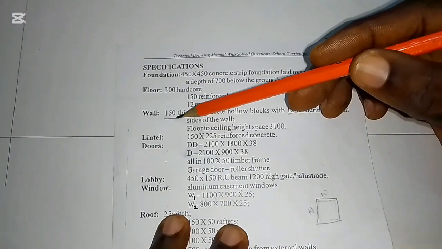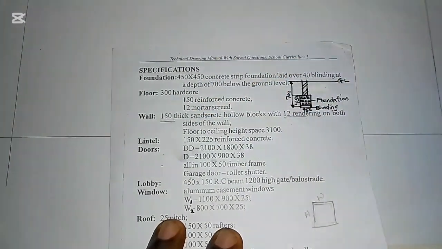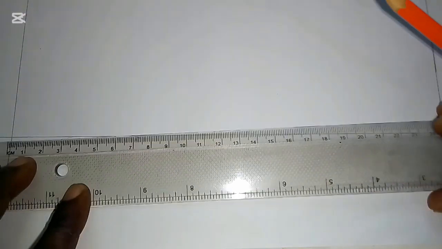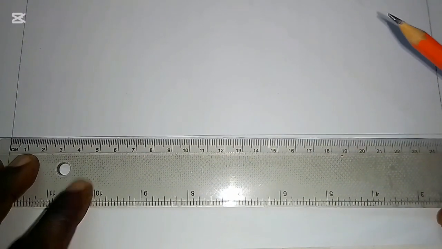Now the next thing I need to draw is the thickness of the wall, and we are given the thickness of the wall in the question, if you remember, as 150. Always go back to your specification so that you can see the thickness. This is it here, 150. So I will say 150 divided by 500, don't forget 500, and that is going to give us 0.3. What it means is that I will take 0.3 to this side.